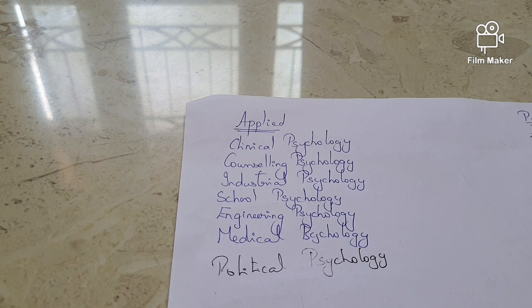The psychological mood of the people is analyzed, and based on that, strategies are formed, like giving money or dresses or work, and the vote bank is got by the political person, who wins the political status. So this is all applied psychology, which is application-oriented.